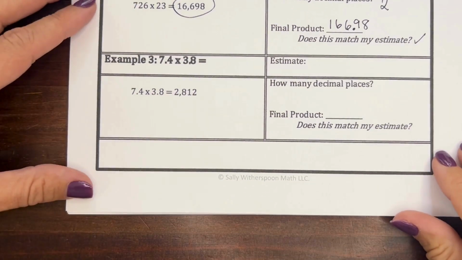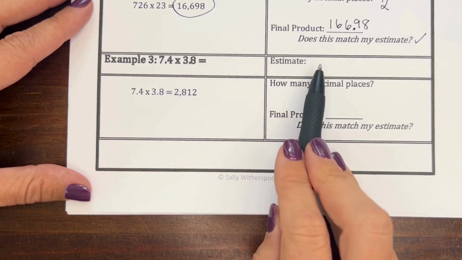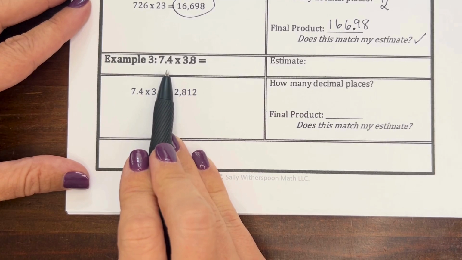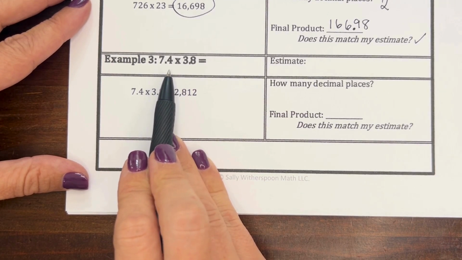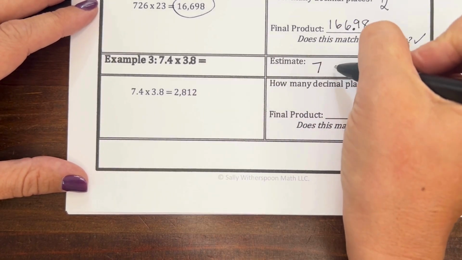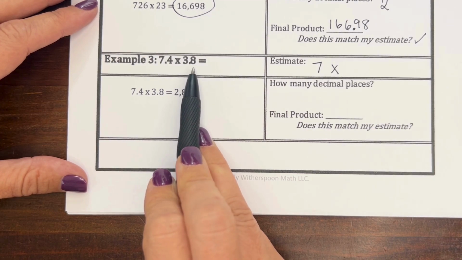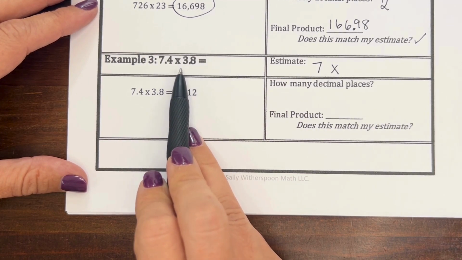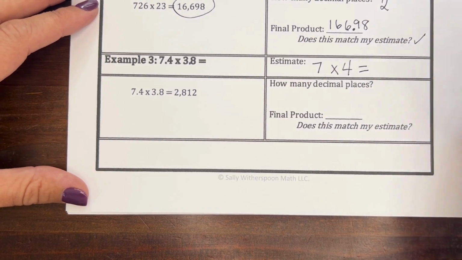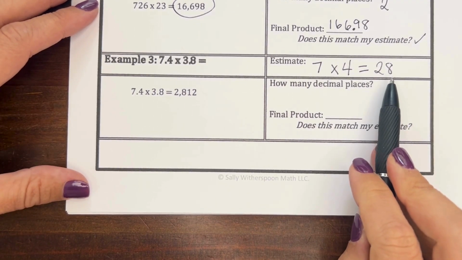All right, one more example. 7 4/10 times 3 8/10. First strategy, we're going to estimate our product. 7 4/10, is that closer to 7 or closer to 8? 4 or less, let it rest, means this is closer to 7. 3 8/10, 5 or more raise the score. This 8 in the tenths place tells me this number is closer to 4. 7 times 4 is 28. We are looking for a number that is somewhere near 28.